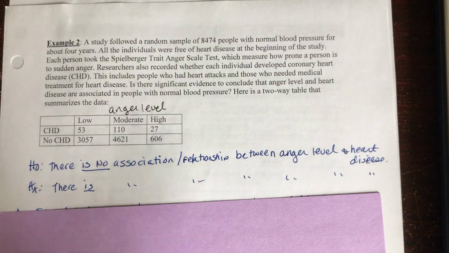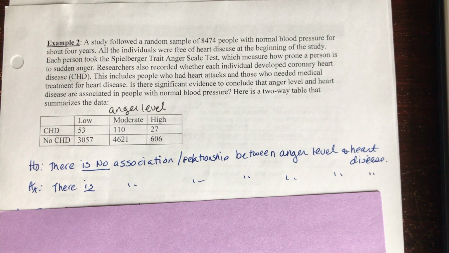Okay. A study followed a random sample of 8,474 people with normal blood pressure for about 4 years. All the individuals were free of heart disease at the beginning of the study. Each person took the Spielberger Trait Anger Scale Test, which measures how prone they are to sudden anger. Researchers also recorded whether each individual developed coronary heart disease during the 4 years. This includes people who had heart attacks and those who needed medical treatment for heart disease.